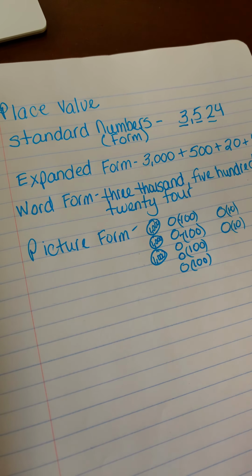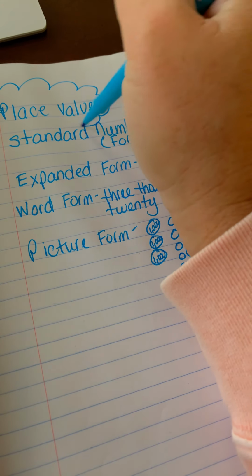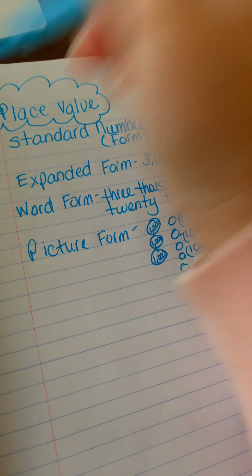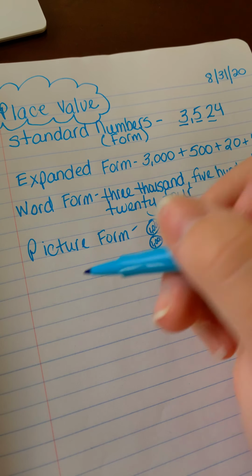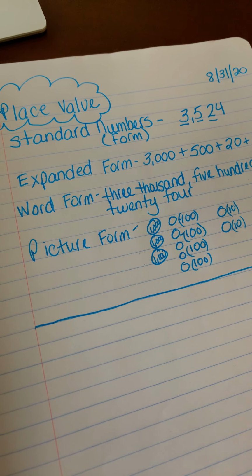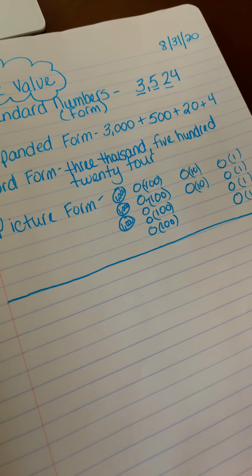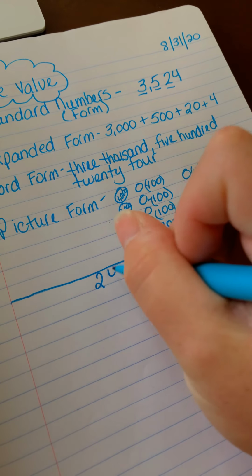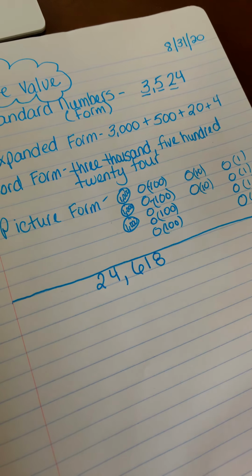So these are all the notes that you'll need for the start of place value. And today you should be writing these notes on August 31st, 2020. I'm going to simply draw a line in my math notebook. That means my notes are finished. Below that, we're going to do a couple of practice problems. I'm going to write my number, 24,618.